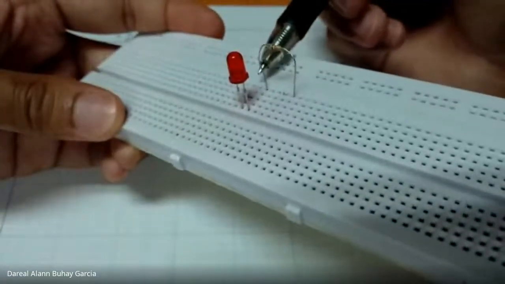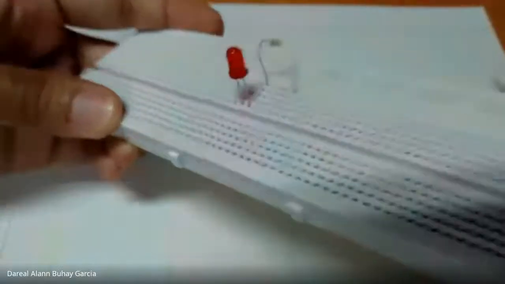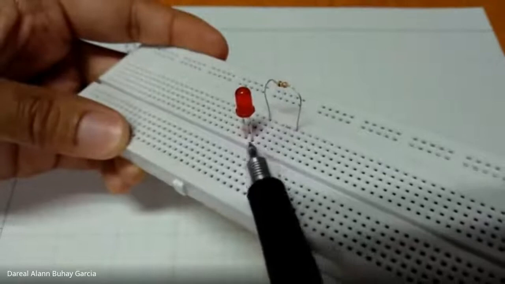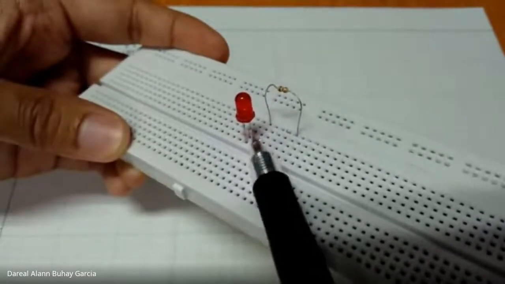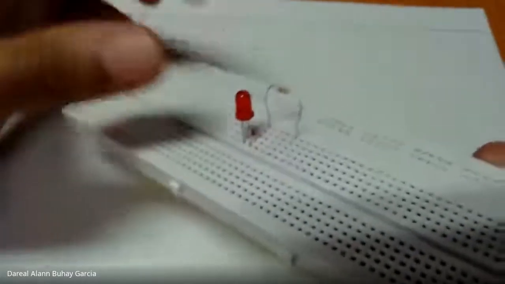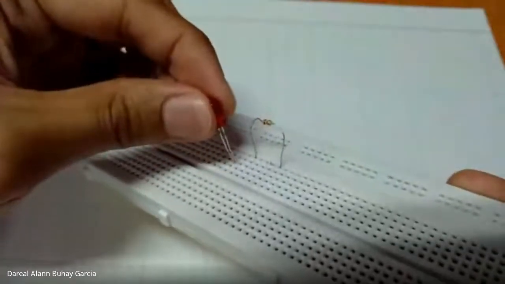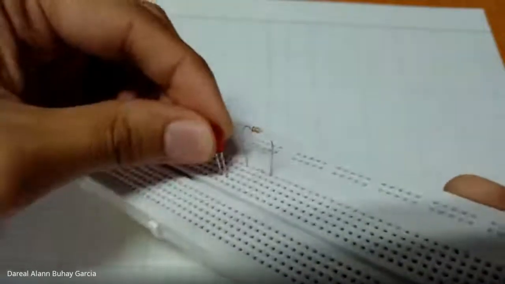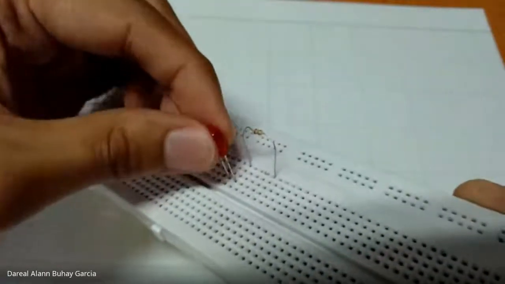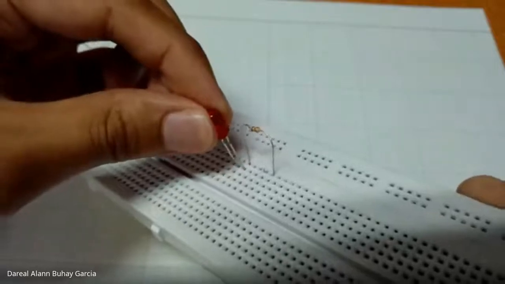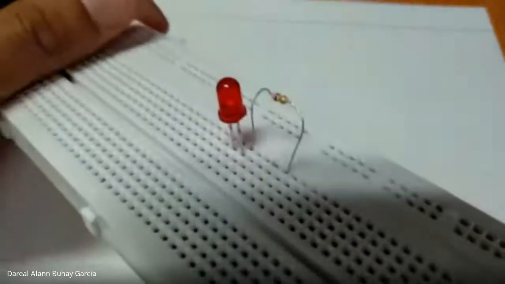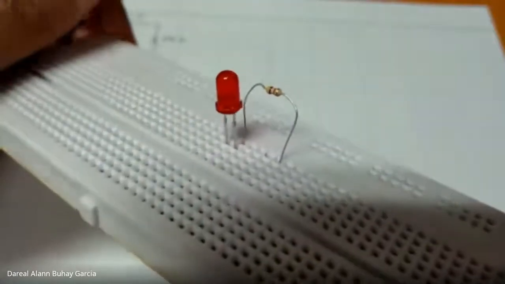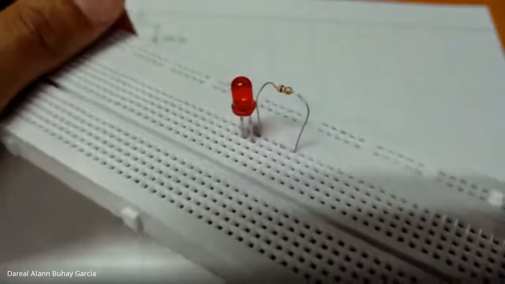Meaning kani nga leg ni resistor is connected ani nga leg ni LED. So pwede nga ng arrangement. Yan ang kibali, no? So connected ang negative terminal ni LED sa isa ka terminal ni resistor.